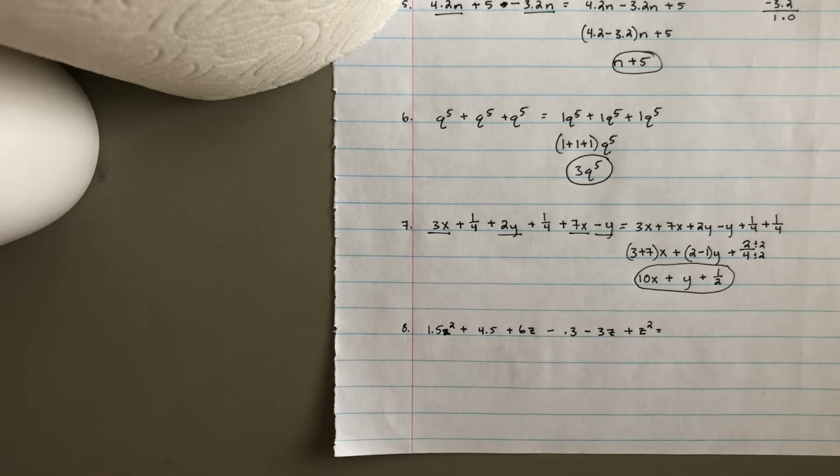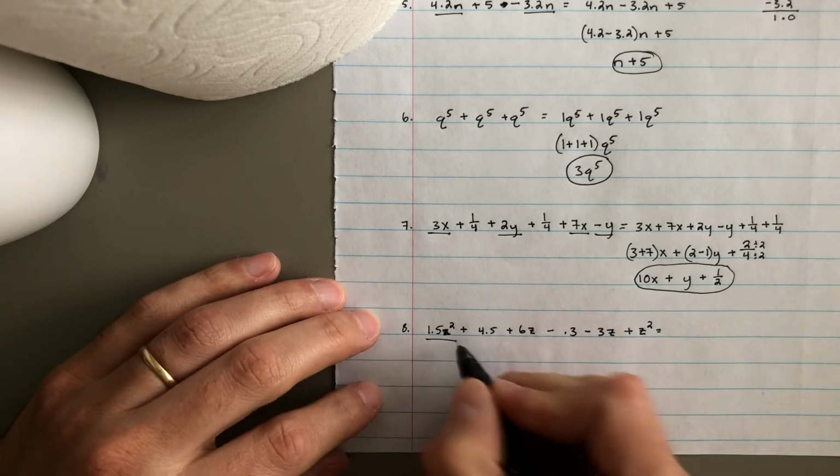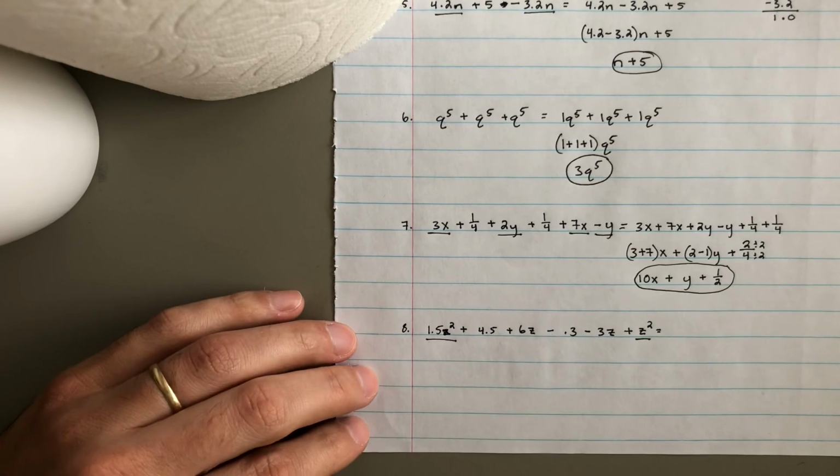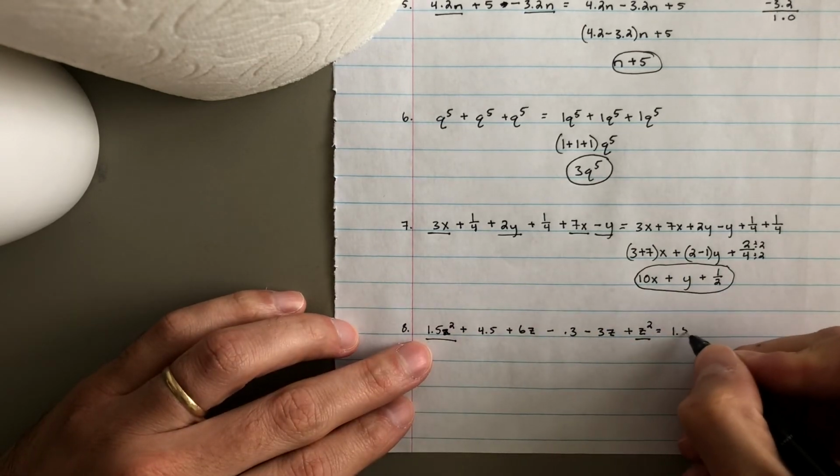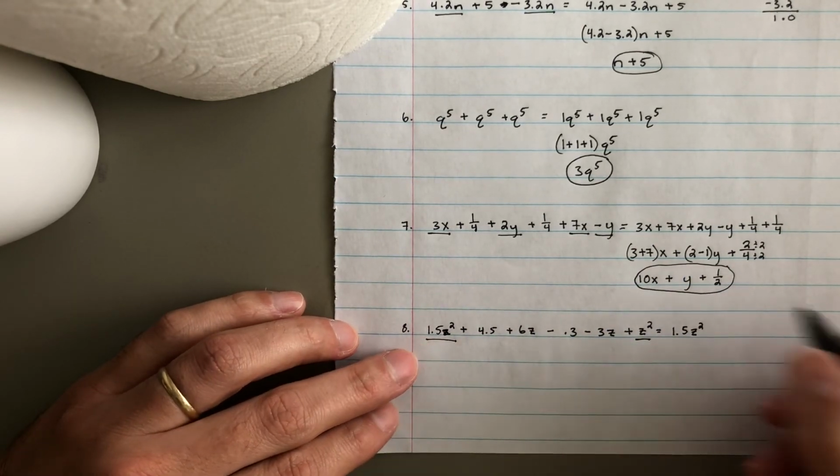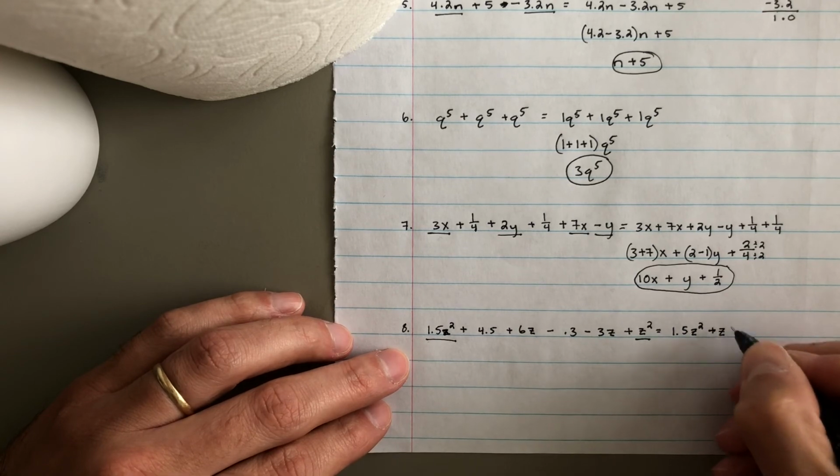This one's long, but again, I'm looking for the like terms, and I see here I've got a z squared and I've got a z squared. So I'm going to combine those. I'm going to put 1.5 z squared plus z squared.